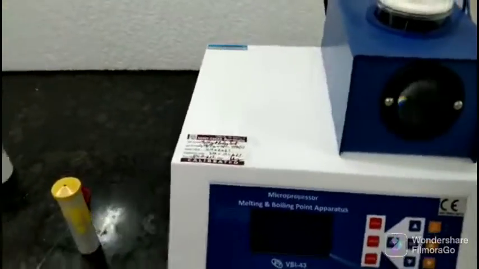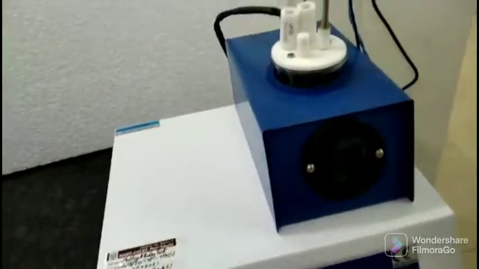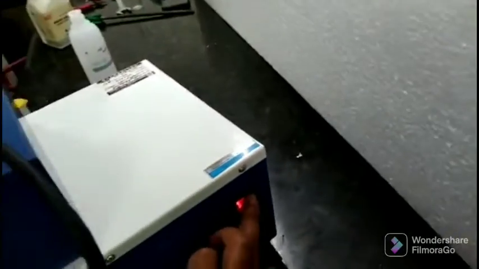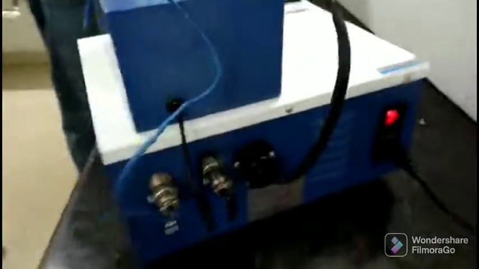This is your microprocessor based melting and boiling point apparatus. First of all, we just connect the power supply with this instrument. There is a power socket given. Just connect it with your socket and press the key like that.